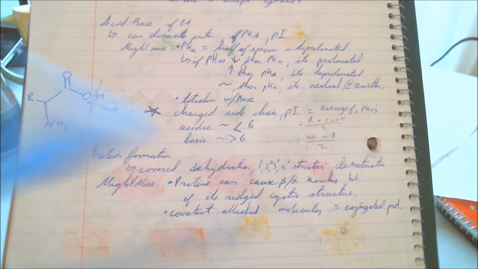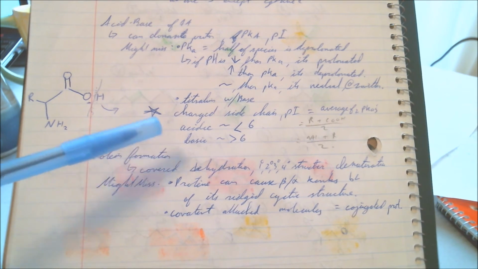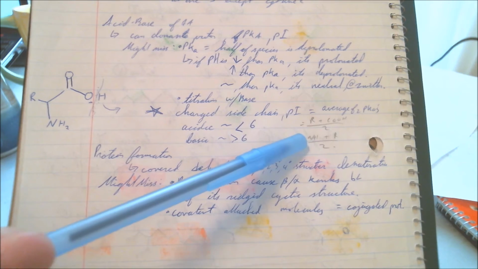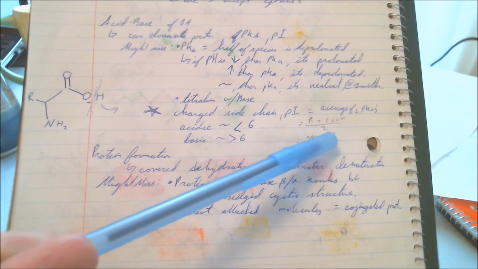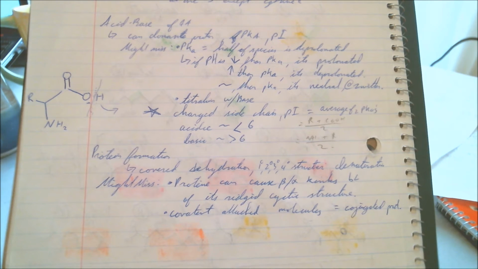Conversely, if it's a basic amino acid, the formula is the pKa of the amino group plus the pKa of the R group divided by 2, because it becomes neutral only when it loses the proton from its main amino group, which happens around a pH of 9. The main point is that amino acids with acidic side chains have low pIs, and those with basic side chains have high ones.